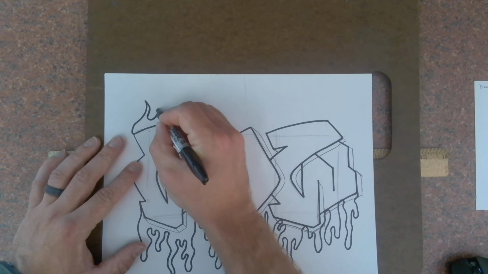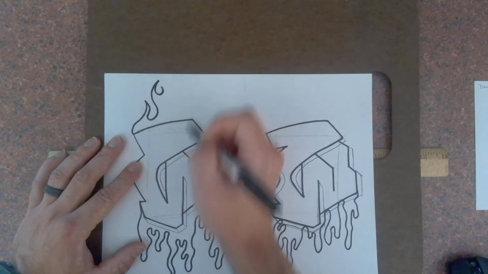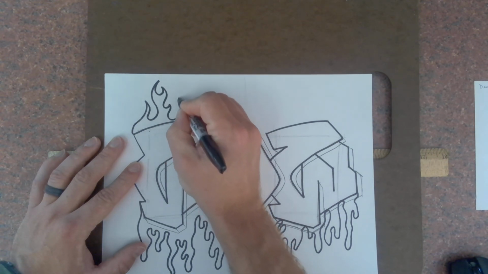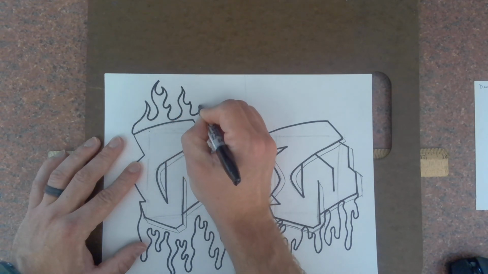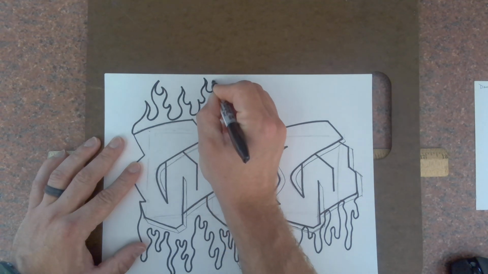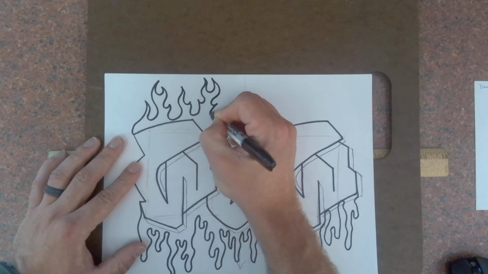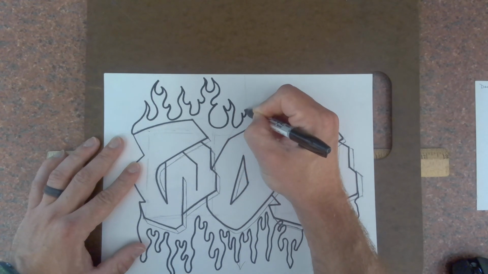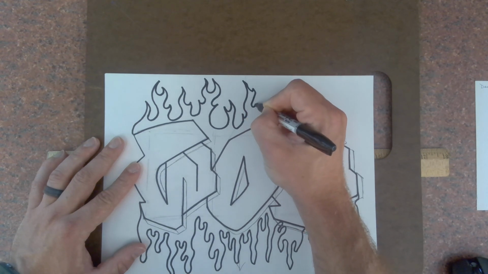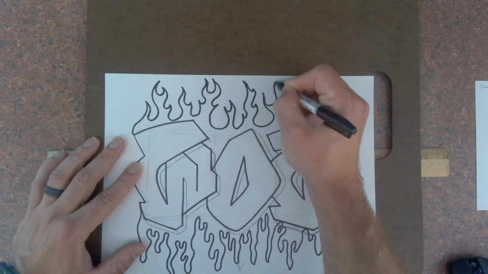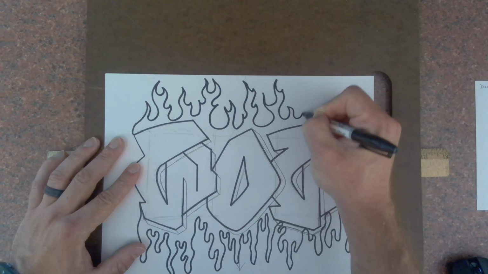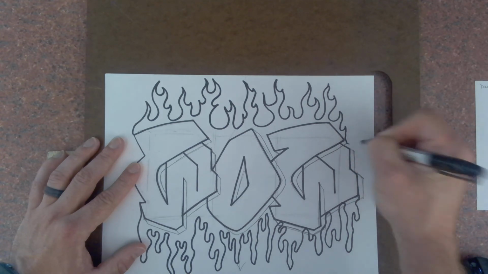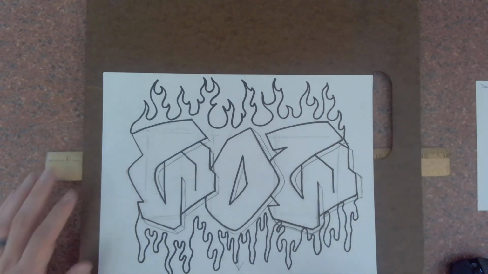And then you go up, and you can make this as random as you want. And you just want to make sure that you're above your letter. And once you get a good feel for it, you can kind of pick up the speed a little bit, and then you're going to connect it back down to your letter.